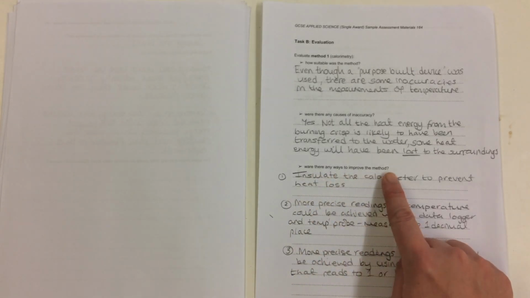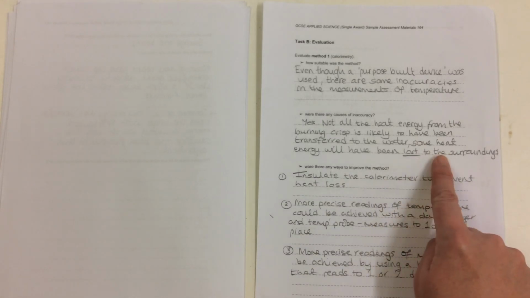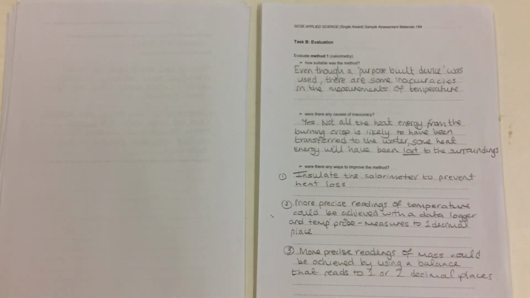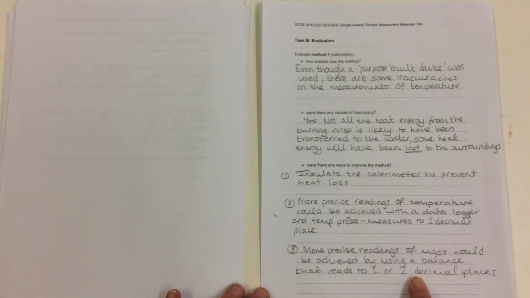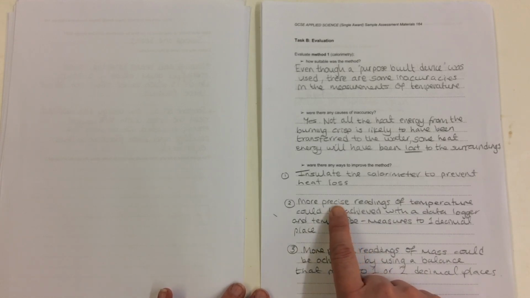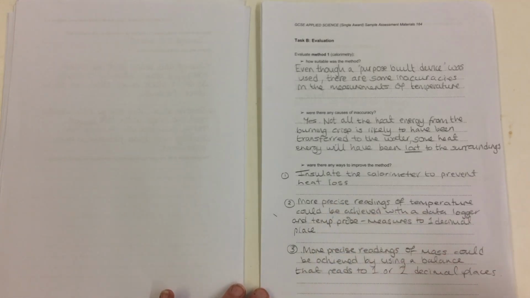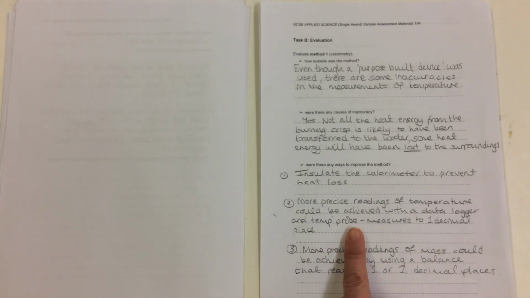Were there any ways to improve this? Well, if we don't want to lose energy to the surroundings, the ideal thing to do is to insulate the calorimeter and put some insulation around it to prevent heat being lost to the surroundings. We could also comment here on using a data logger and a temperature probe rather than using a thermometer, because that gives us readings that are more precise to 1 decimal place for temperature rather than the whole number. So the thermometer would only read degrees of 10, 11, 12, whereas the temperature probes and the data logger can read to 1 decimal place, like 11.6 or 13.2, for example.